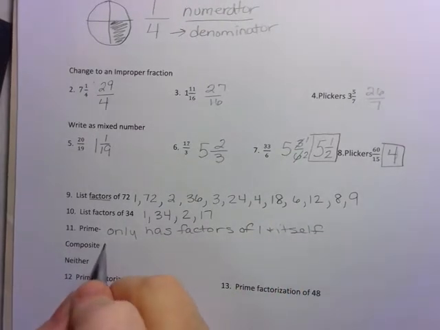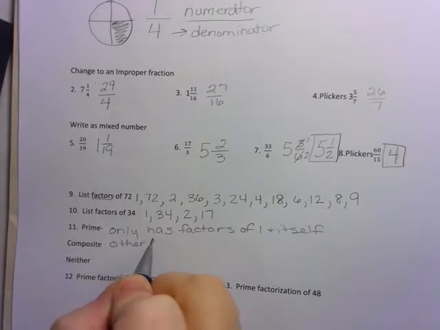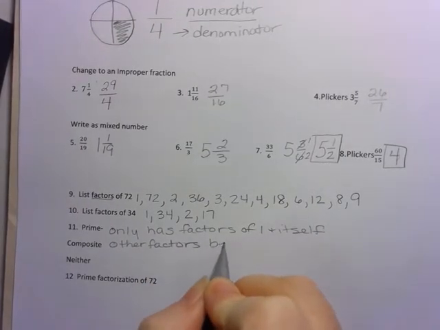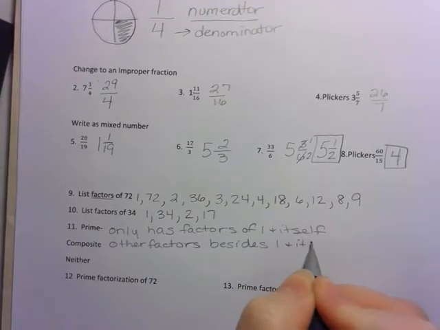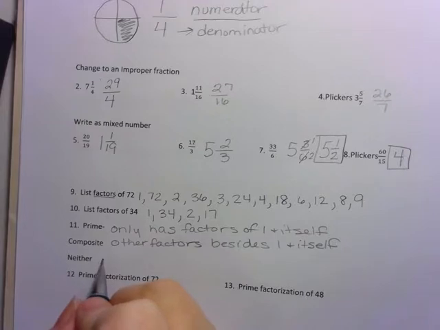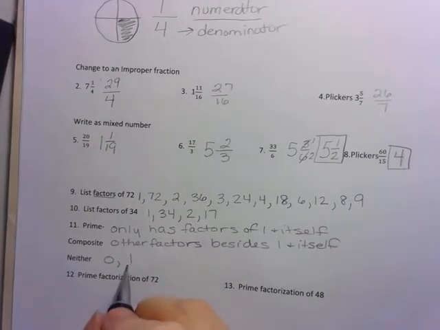Composite has other factors besides 1 and itself. Neither prime nor composite would be 0 and 1. 1 is said to be our unit.